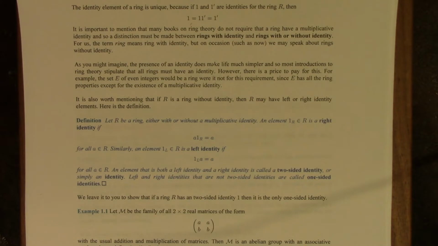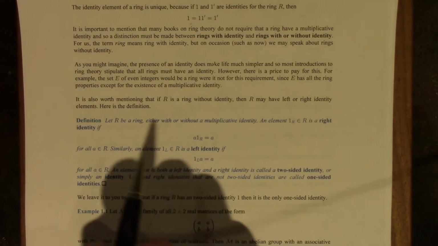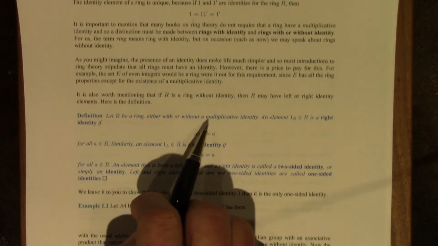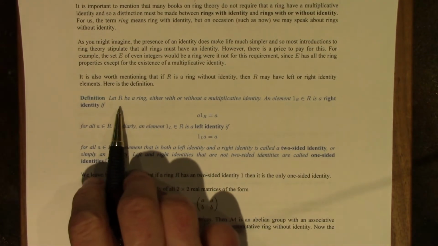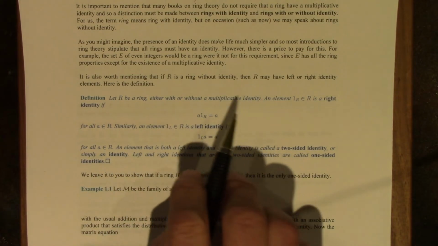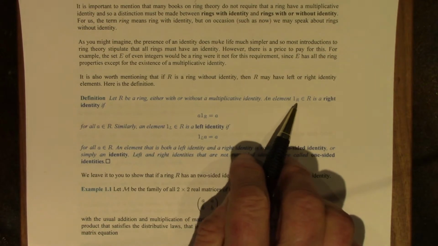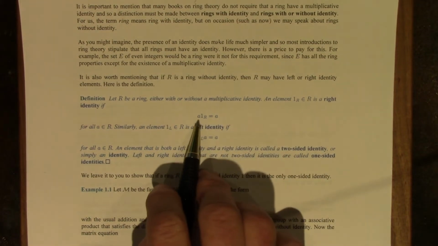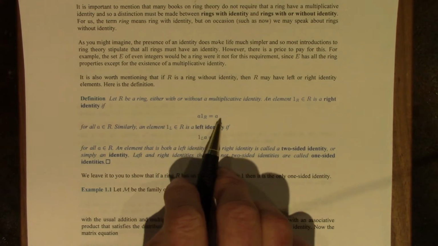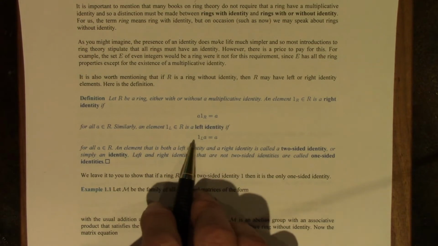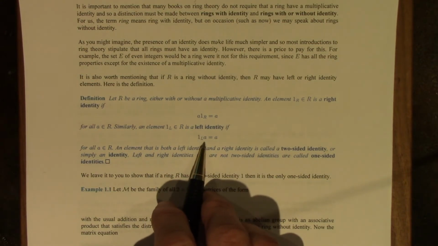We can also define left and right identities in situations where there is no multiplicative identity. Actually, you can make the definition when there is, but there's not any point to it. I'll explain that in a minute. Let R be a ring either with or without multiplicative identity. An element 1 sub R is a right identity if a times 1 sub R equals a for all elements a in the ring, and left identity is defined similarly.